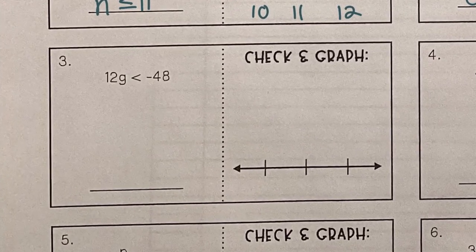Okay, now we're going to get into multiplication and division, which is the exact same thing that we've been doing with equations. It's just now we're working with inequalities. So again, I want to get my G all by itself. So that means that I'm going to go ahead and divide my 12 from both sides because right now there's multiplication going on between 12 and G. So if I want to undo that multiplication, I have to divide. That cancels out, and now G is by itself.